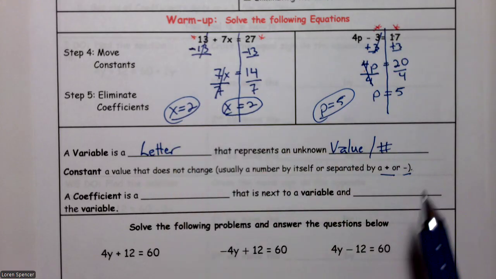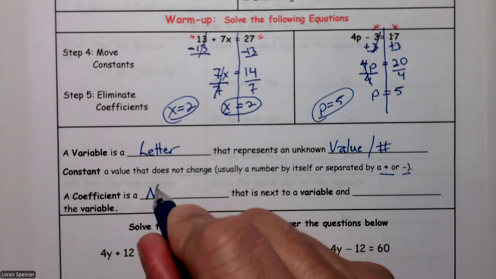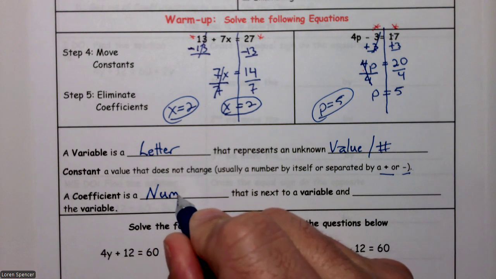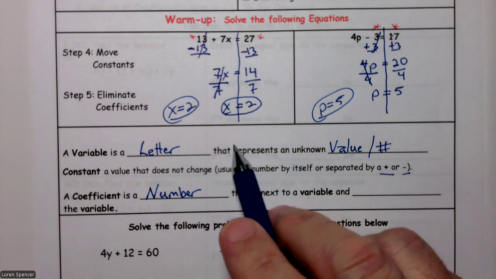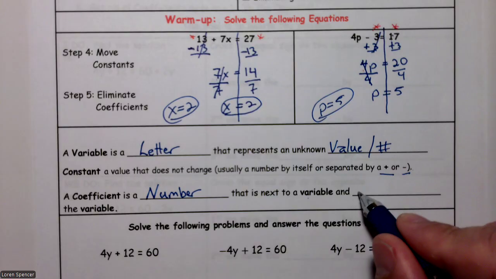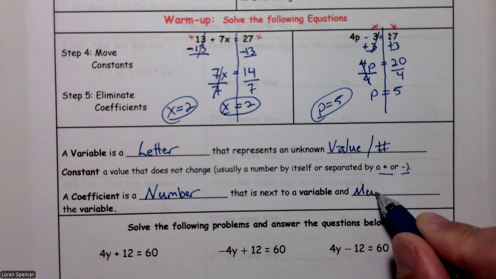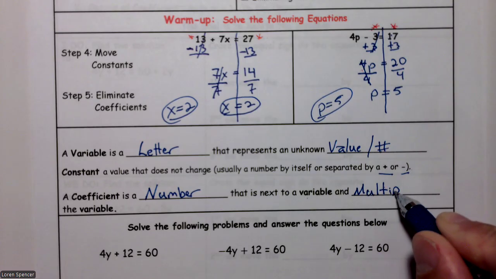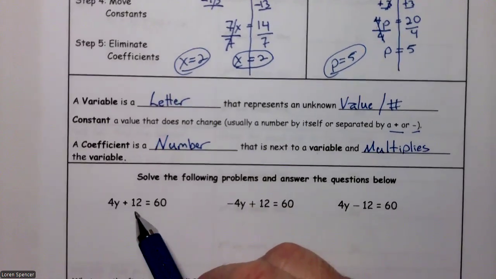This 17 is a plus 17. Okay? A coefficient is a number that is next to a variable. So this 7 is a coefficient and this 3 is a coefficient, and the coefficient multiplies the variable.